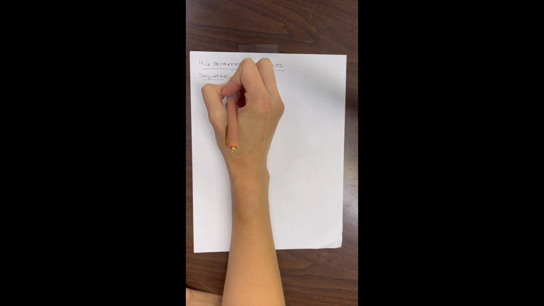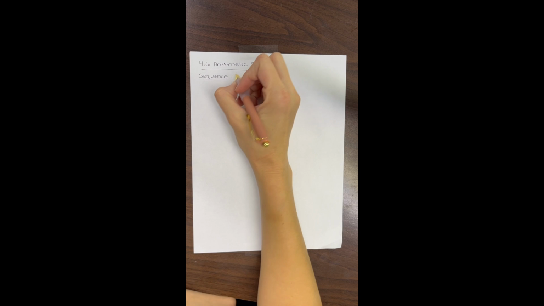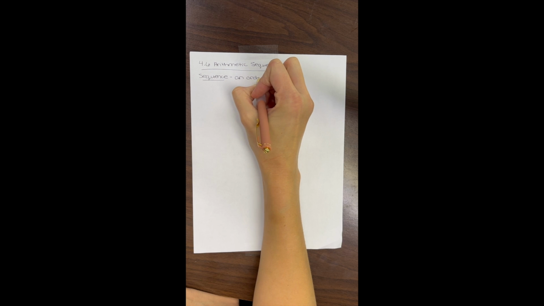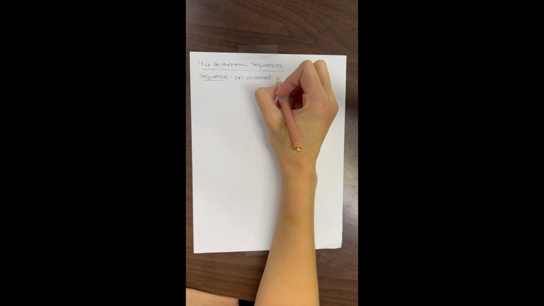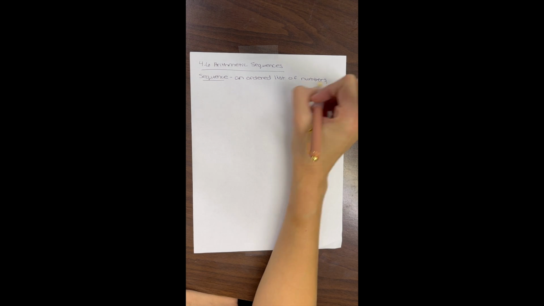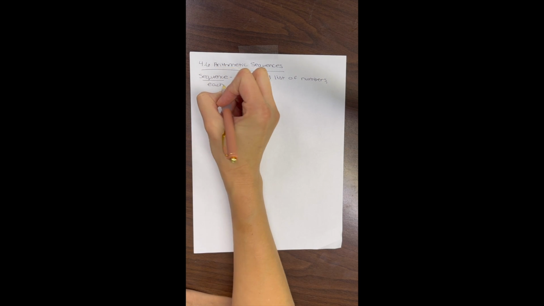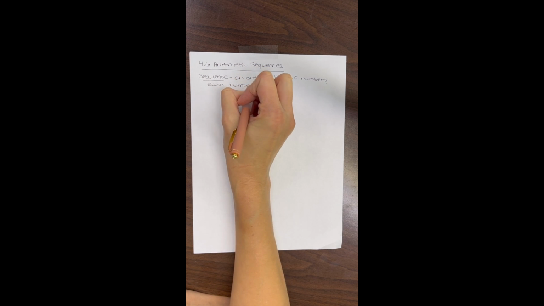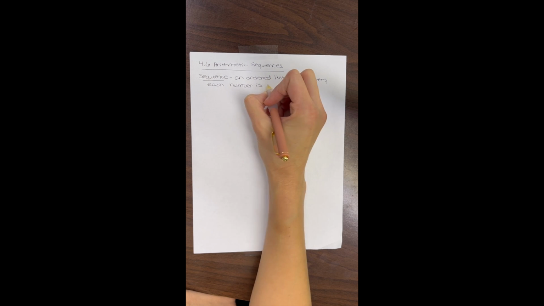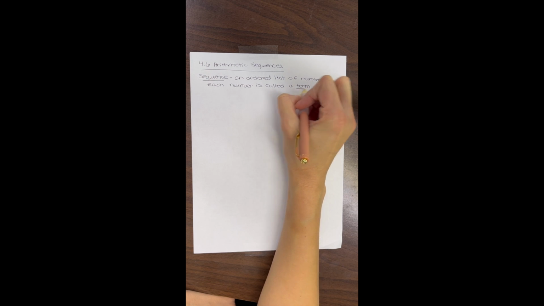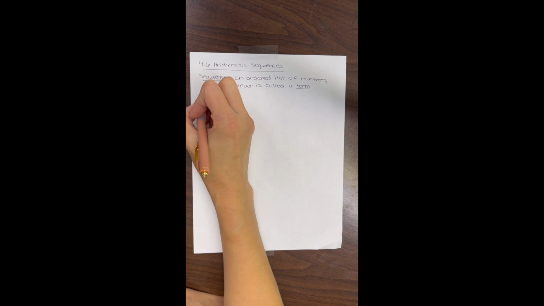A sequence is defined as an ordered list of numbers. And then in that ordered list of numbers, each number is called a term. Term being another definition there.